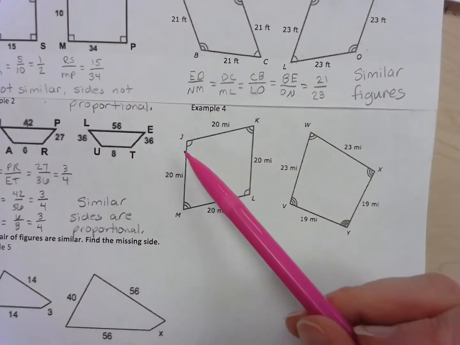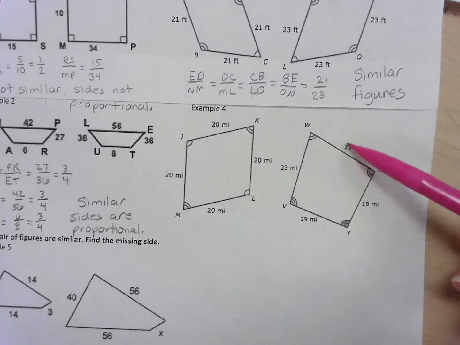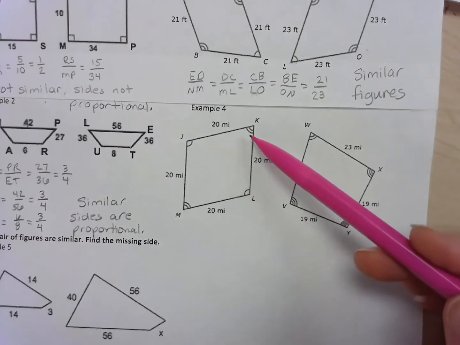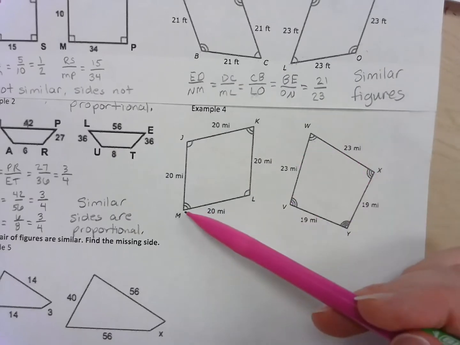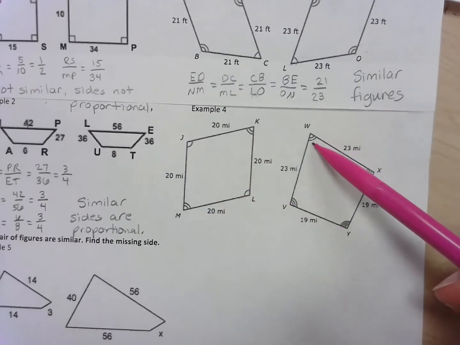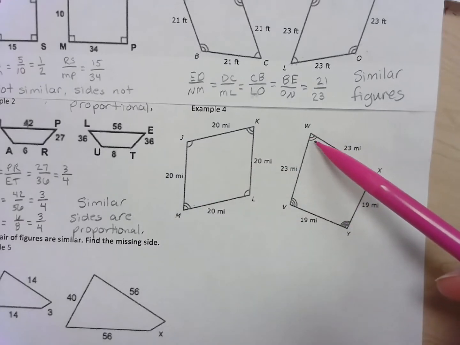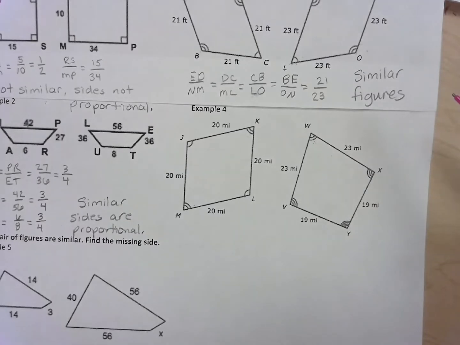Again, notice starting with our angles, we have a 1 marked angle, but we do not have that anywhere in this figure. So already we see that our corresponding angles don't have any equal measurements. I know we have this angle K that can correspond to W, an angle M that can also correspond to W, but 2 angles cannot correspond with 1 angle in the other figure. So just by the angles, it's enough to say they are not similar.